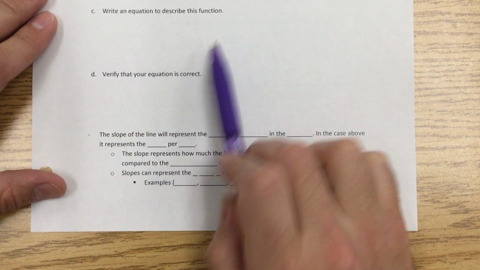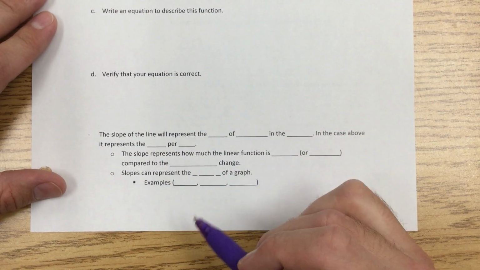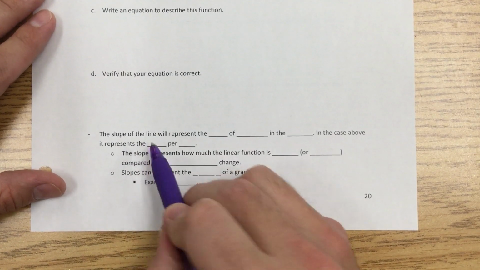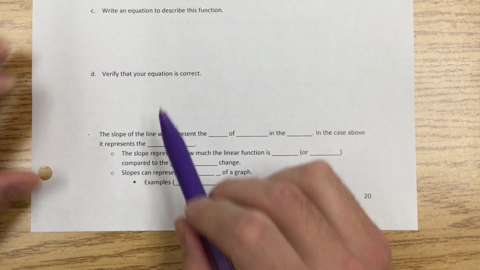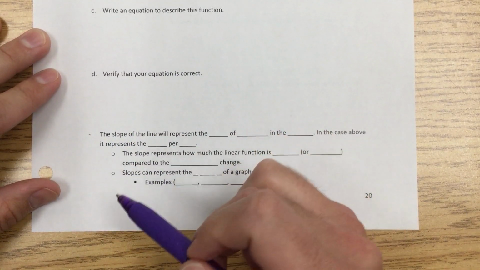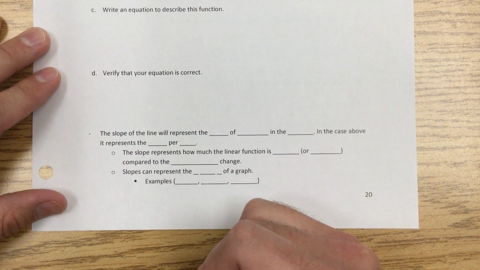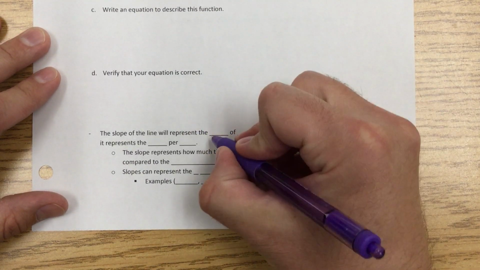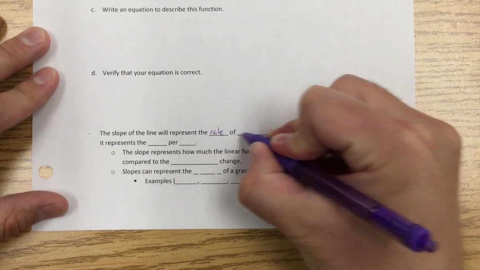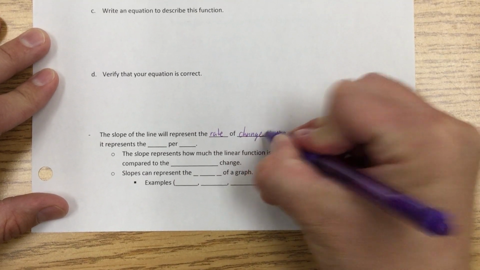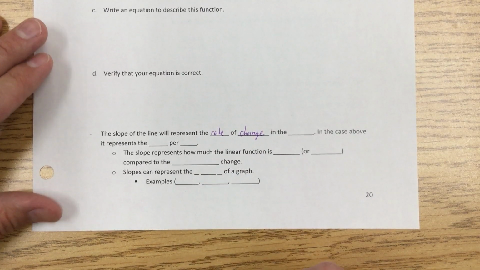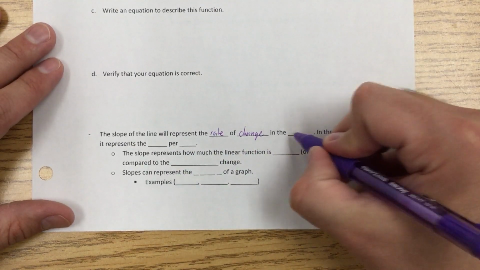All right, so now that we've looked at example number 1 here, we're going to take a look at a little bit about that. Okay, the slope of the line that we found in example number 1, now mine's not completed because I've done it on a different page, but that's okay. The slope of the line will represent what's called the rate of change. So how much is it changing over a certain amount of time? And it's the rate of change in the graph.